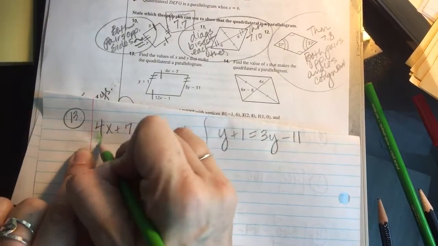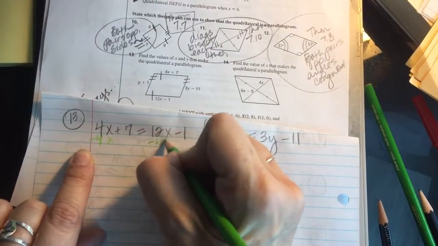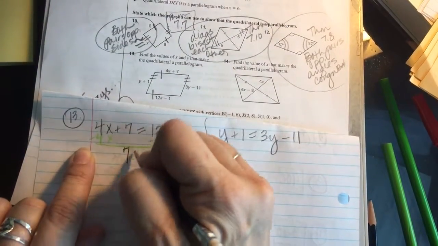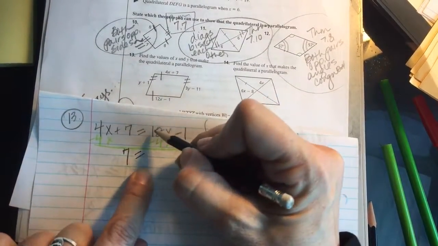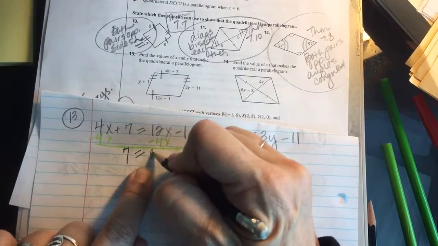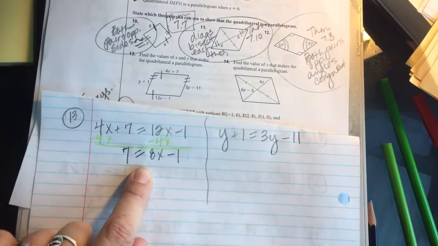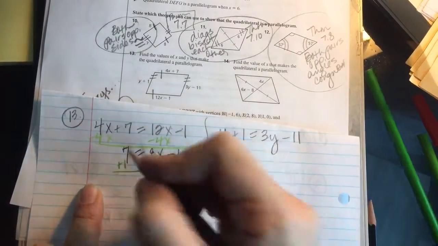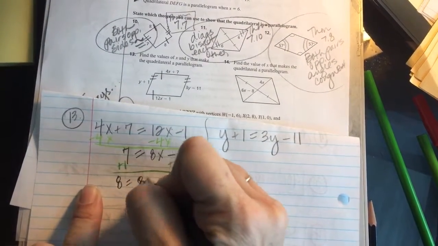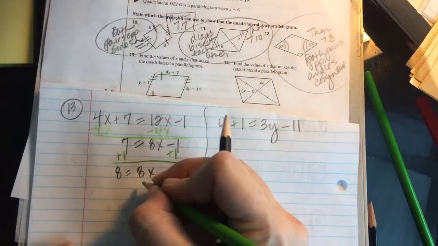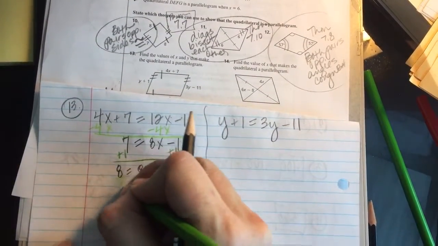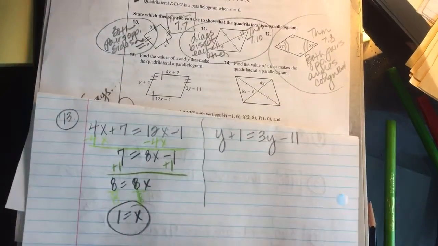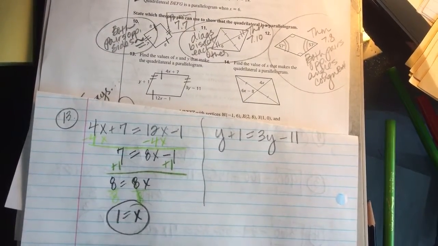You can tackle these multiple ways. I'm going to begin by taking 4x's away from both sides. If you started a different way, you should still get the same answer I do. 12x minus 4x is going to leave me with 8x, bring down my minus 1. If I add 1 to both sides, 8 is equal to 8x. And to finish this, divide both sides by 8 and find out that the missing x value would have to be 1 in order for those side lengths to be equal to each other.